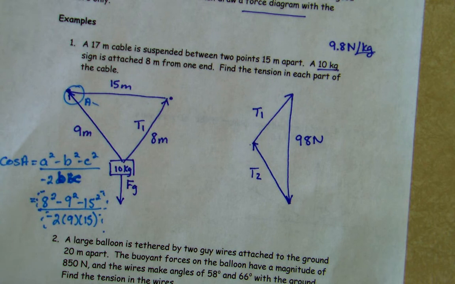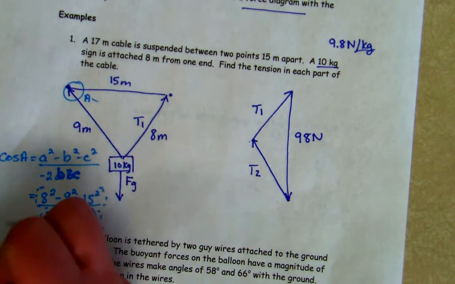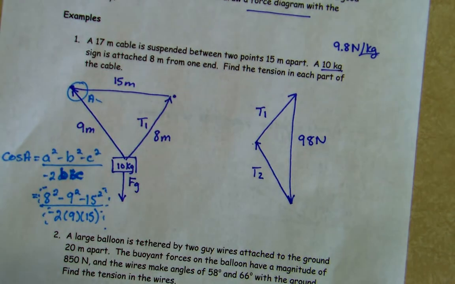So I'm doing 8 squared minus 9 squared minus 15 squared. I hit equals. Divided by bracket, negative 2 times 9 times 15. Close my bracket, and then I'm going to inverse cos because what I have on my calculator represents the cos of A, and I just want angle A. So I'm going to shift cos that.